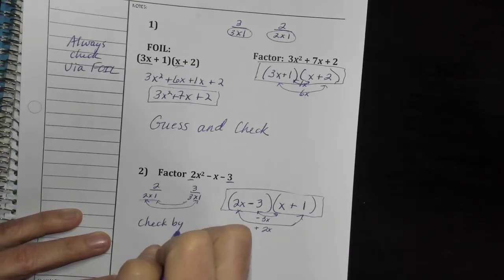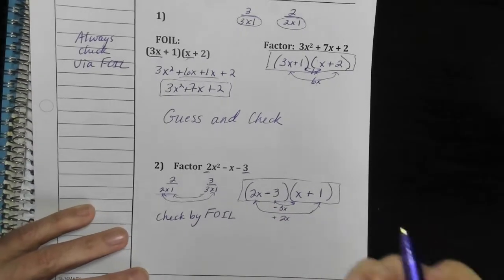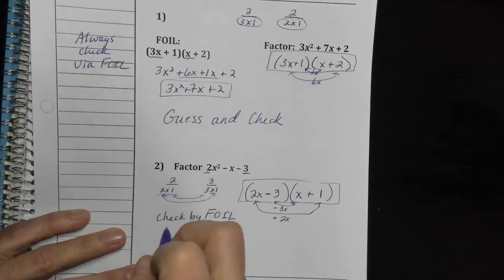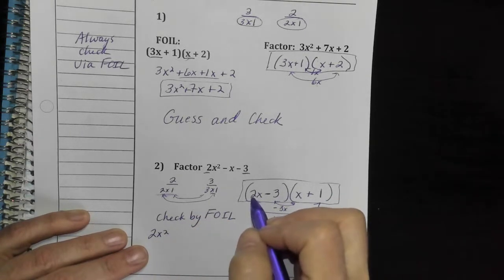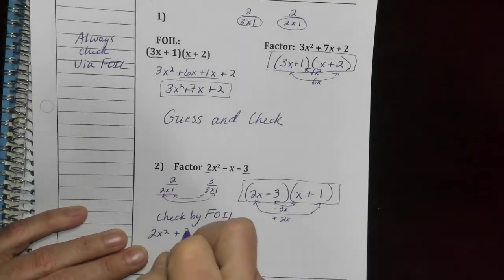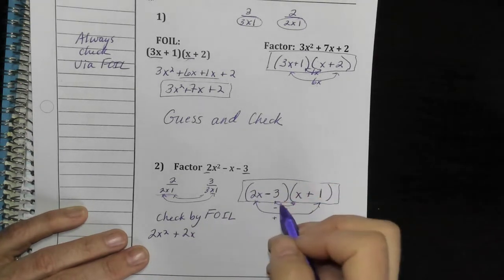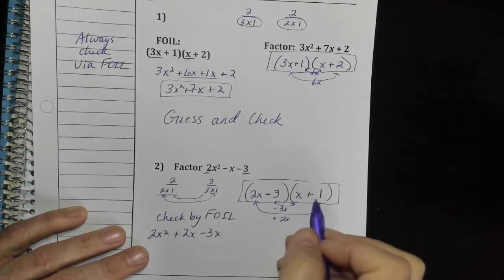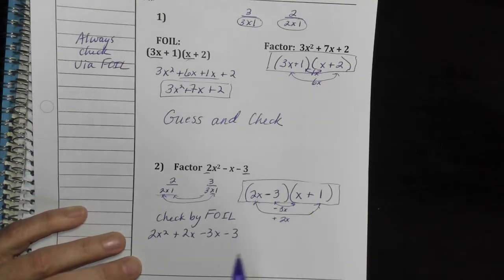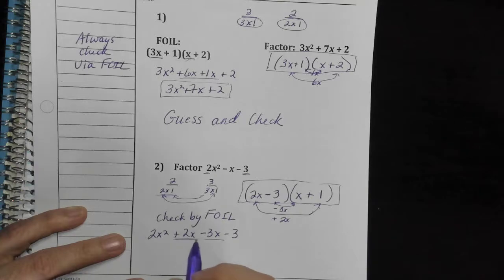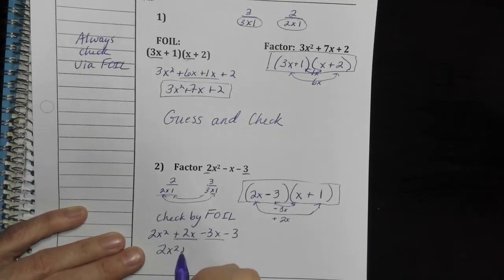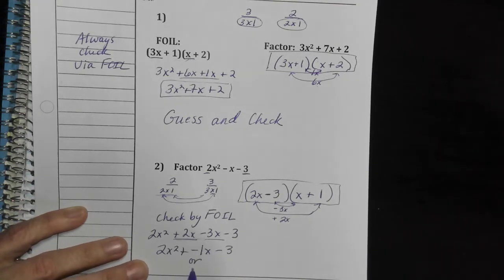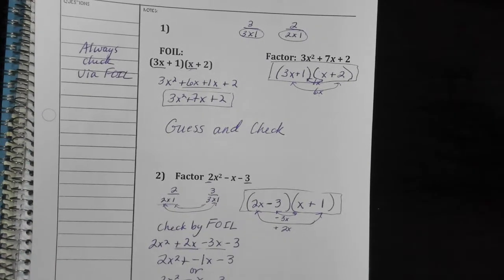So check by FOIL. 2x times x, that's the first times the first, is 2x squared. 2x times 1 is a positive 2x. That's my outside terms. Negative 3 times x, those are my inside terms. And then negative 3 times a positive 1 is negative 3. Again, always look to simplify when possible by collecting your like terms. And we do get 2x squared minus x minus 3, which is what we want in the beginning.